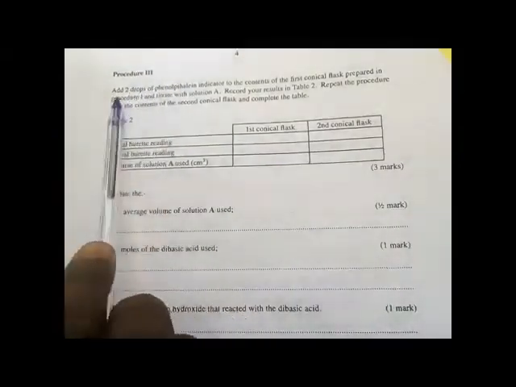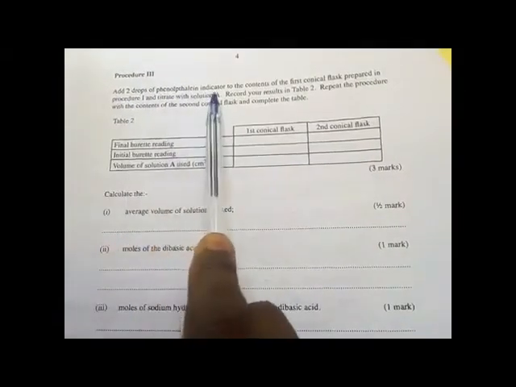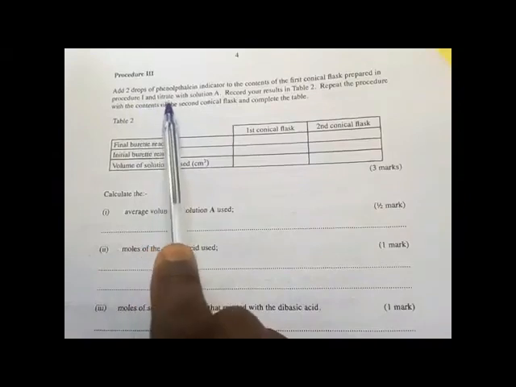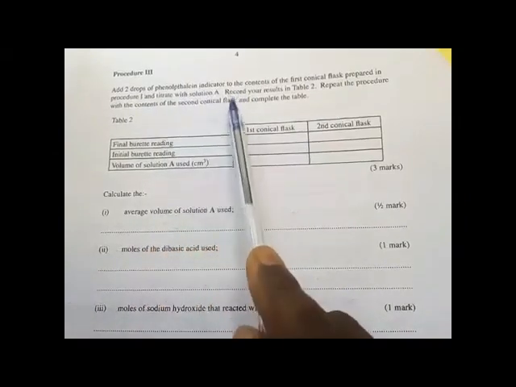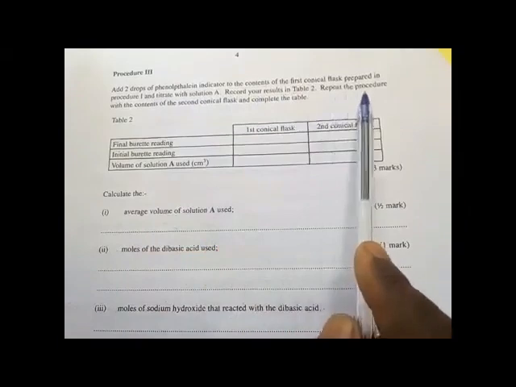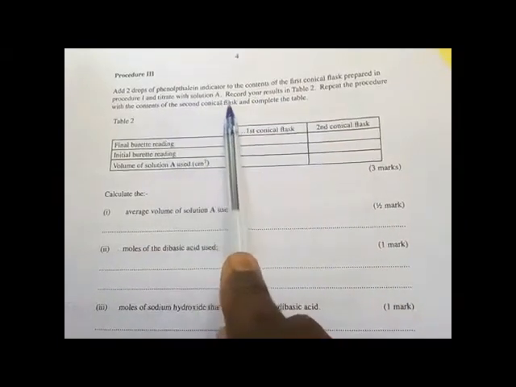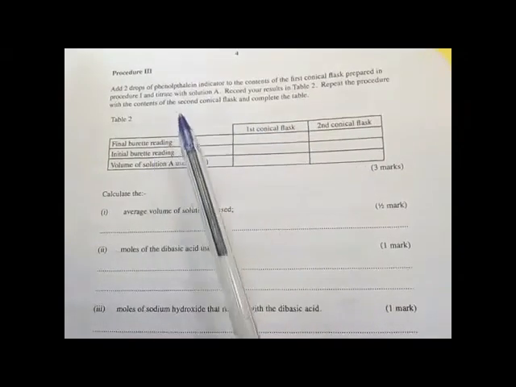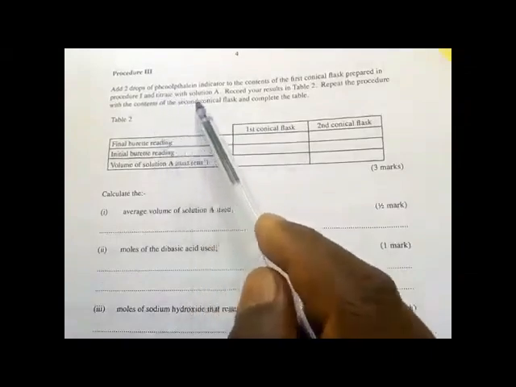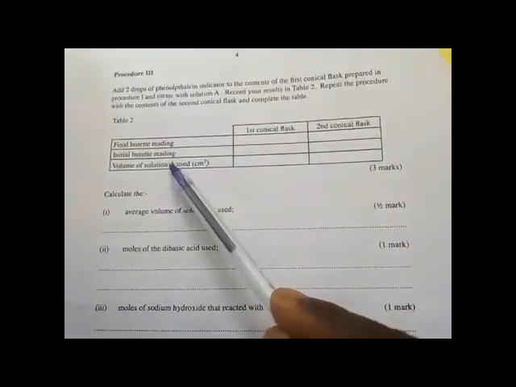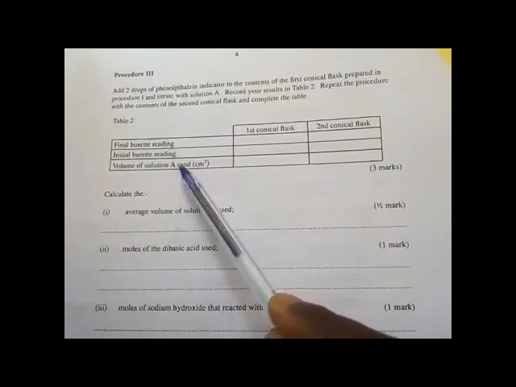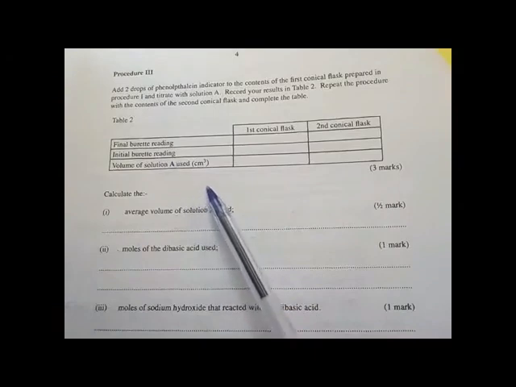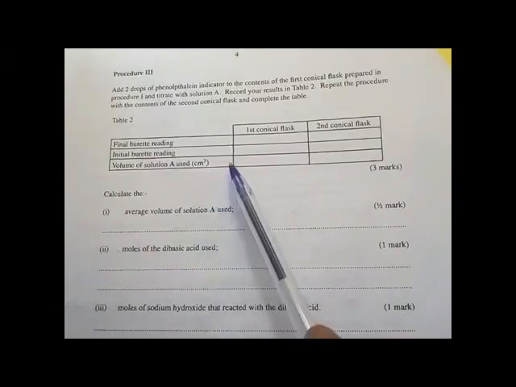Procedure 3. Add 2 drops of phenolphthalein indicator to the content of the first conical flask prepared in procedure 1 and titrate with solution A. Record the results and repeat the procedure with the content of the second conical flask in test tube A. Now we are titrating solution A, which is the dibasic acid, with the content which was in the first conical flask that we prepared in procedure 1. We labeled it 1 and 2.